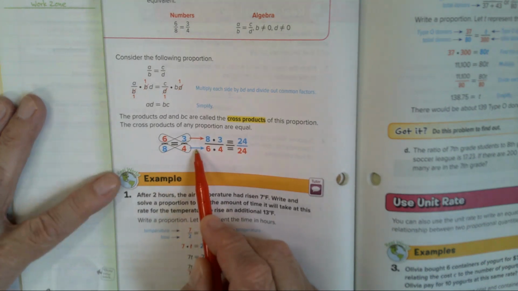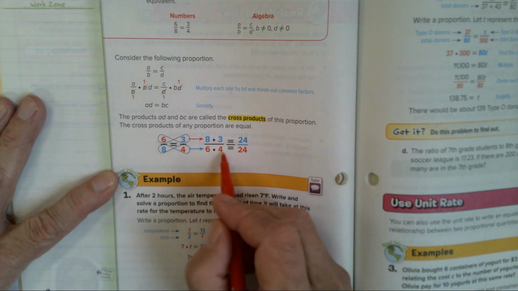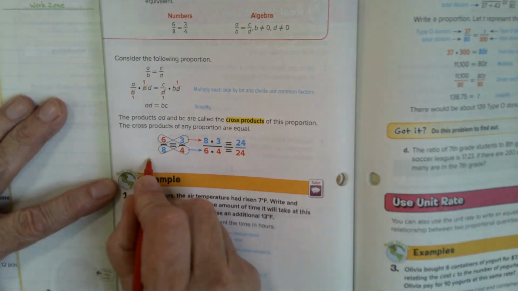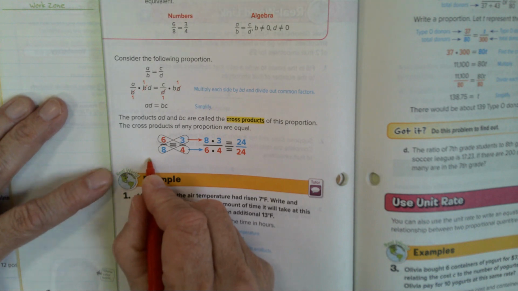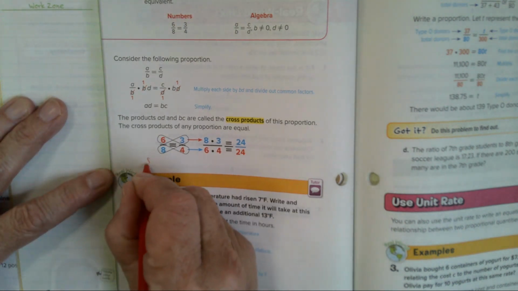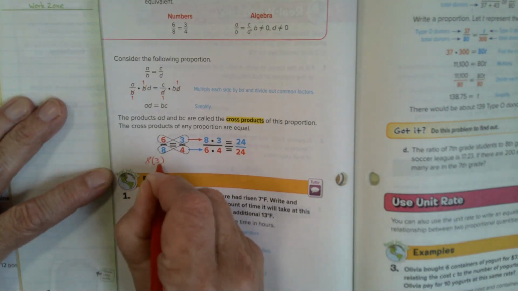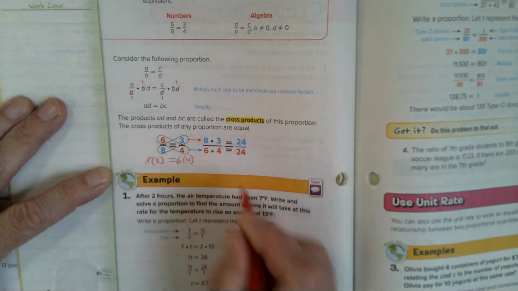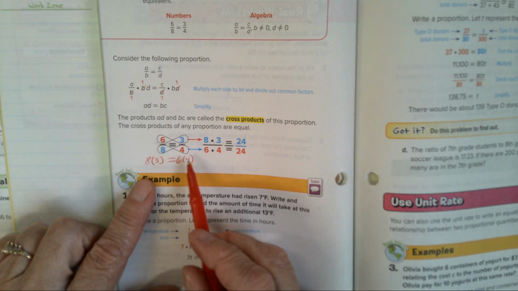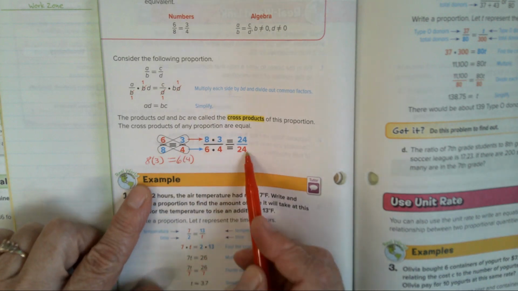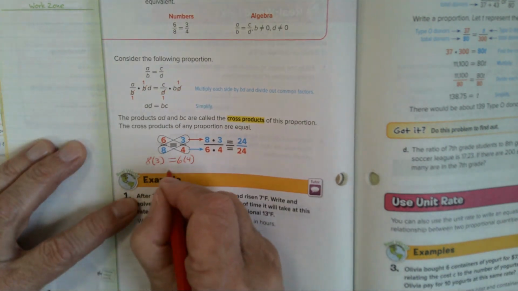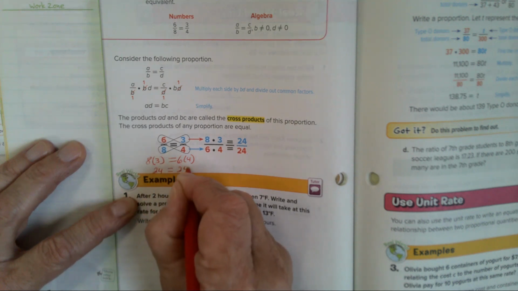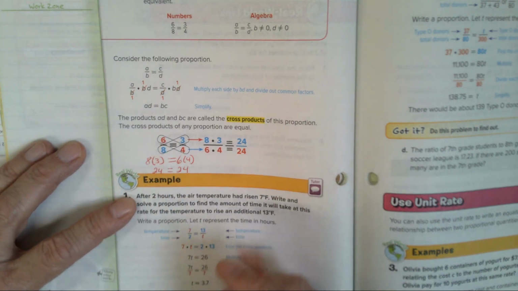All right, so I don't like how they set this up like this. I would normally set it up like this. And kids, I want you to write this on your paper. Write down 8 times 3 equals 6 times 4. Okay, this is the way I like for it to be written. I don't really care for how they did that. And then 8 times 3 is 24, and 6 times 4 is 24. They equal each other. Okay, yes, Nathan?